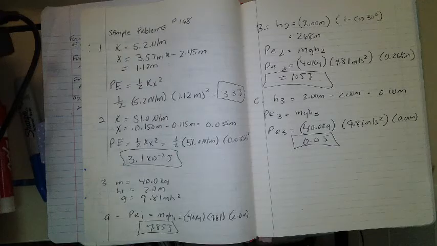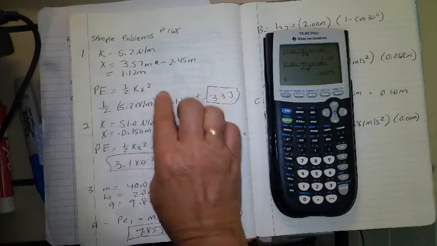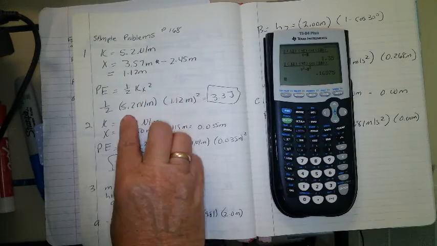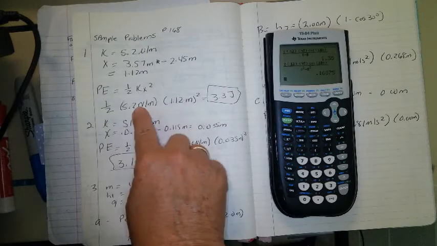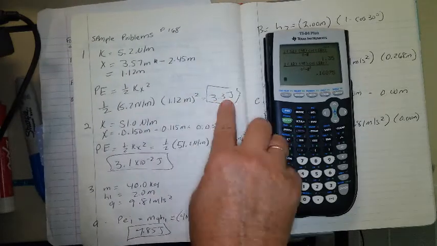Here's a sample problem. Number 1 on page 168. It says a spring with force constant 5.2 newtons has a relaxed length of 2.45 meters. Then a mass is attached to the end of the spring and allowed to come to rest. The vertical length of the spring is 3.5 meters. Calculate the elastic potential energy. So what you're going to do is your potential energy. Here is your change in position, which is 1.2. So you're going to take 1/2 times your spring constant and then your x squared to get that number.